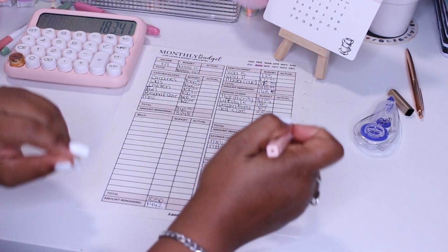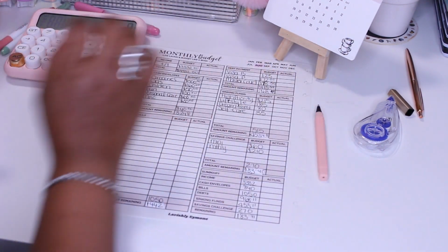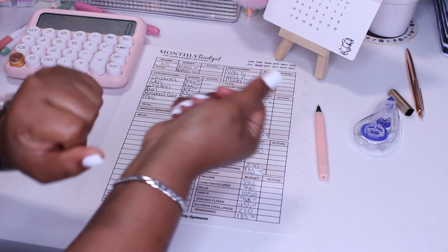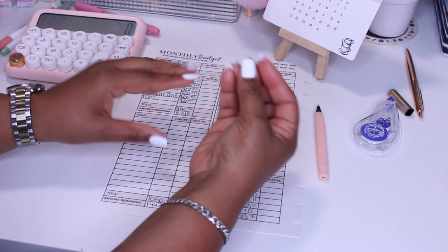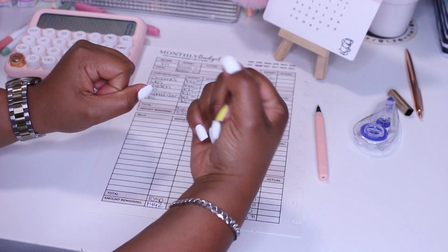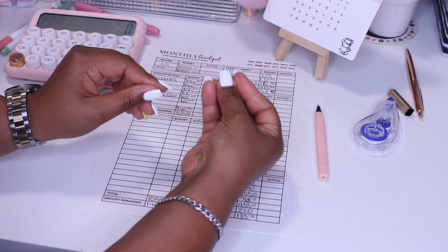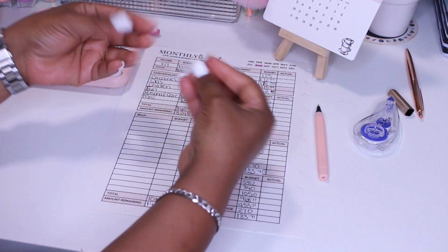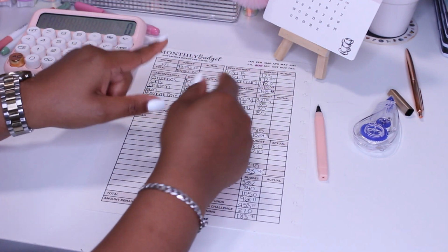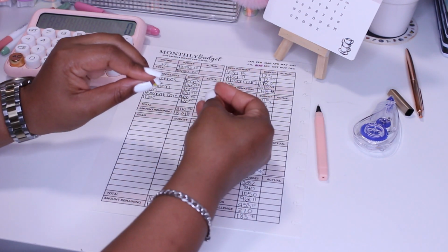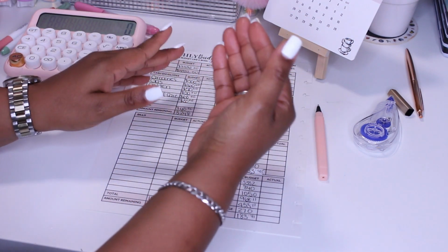So my budget is all ready and set to go for the month of August. I hope you guys have an awesome month of August, just budgeting and crushing those financial goals and doing great things financially, because this budgeting journey is by no means easy. It definitely has a lot of ups and downs.